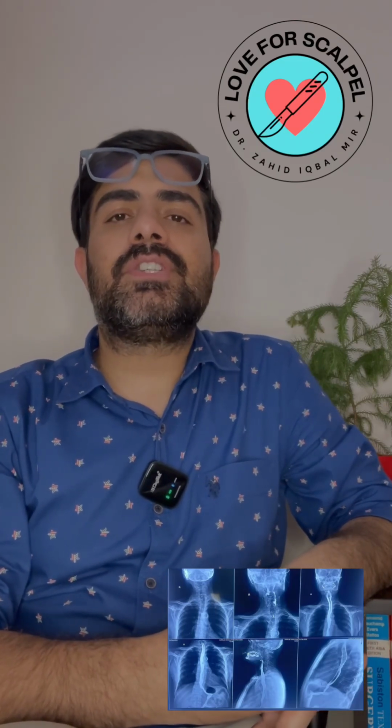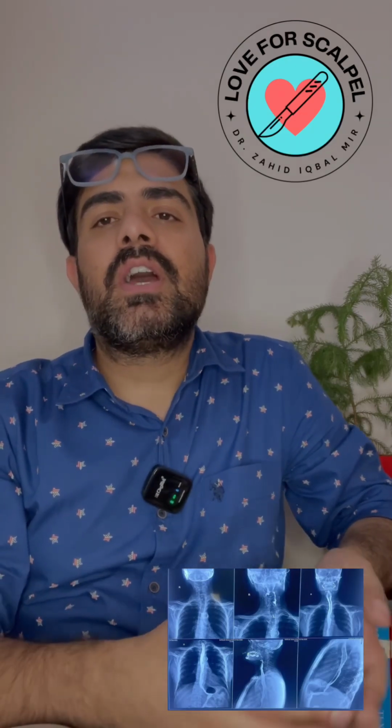What is the grade of dysphagia in this patient? What is your provisional diagnosis? And what investigation would you like to recommend for this patient? First question: what is the name of this investigation? What are the findings? This investigation is a barium swallow study.